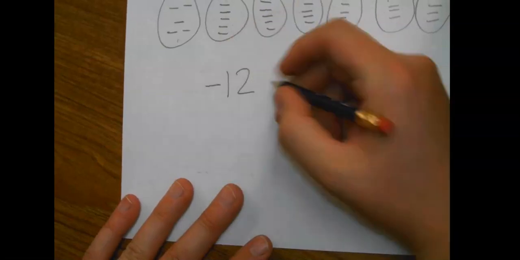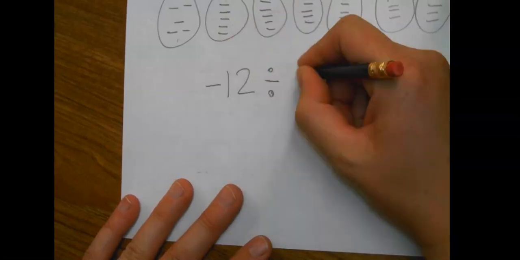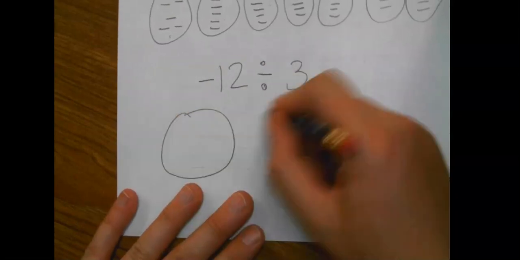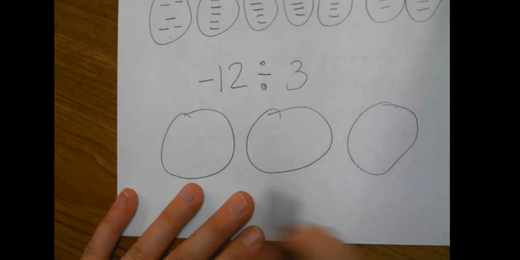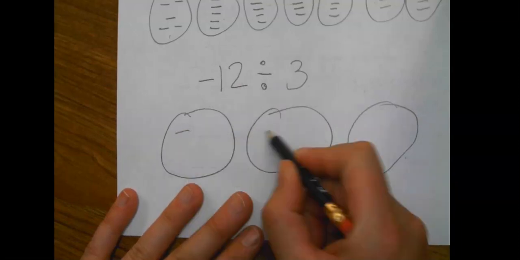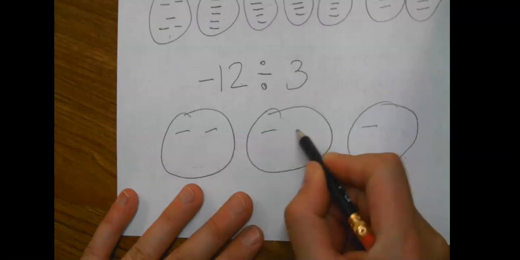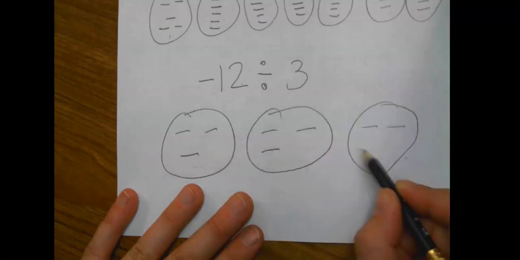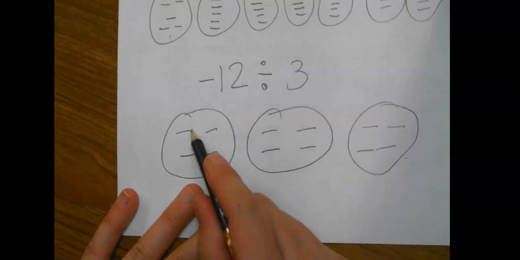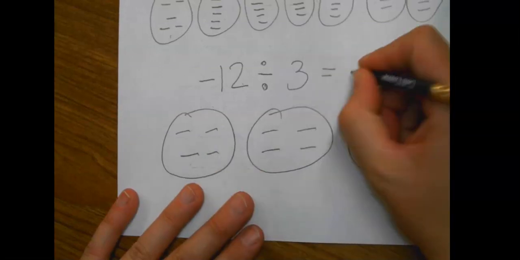Likewise, with division, you can do division using a similar method. You could say -12 divided by 3. And you would say, hey, look, here's 3 groups. We're dividing into 3, and there's 12. So then I just start counting and distributing. 1, 2, 3, 4, 5, 6, 7, 8, 9, 10, 11, 12. How many are in each group? 1, 2, 3, 4. So my answer is -4.